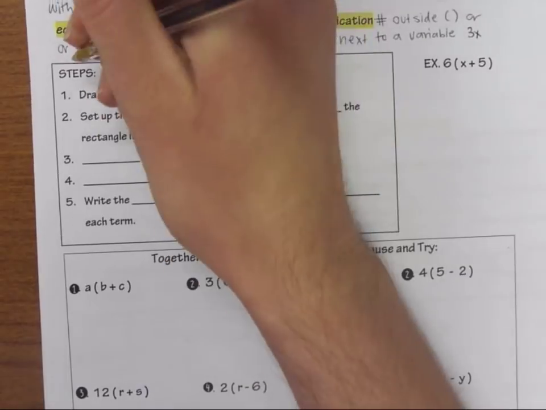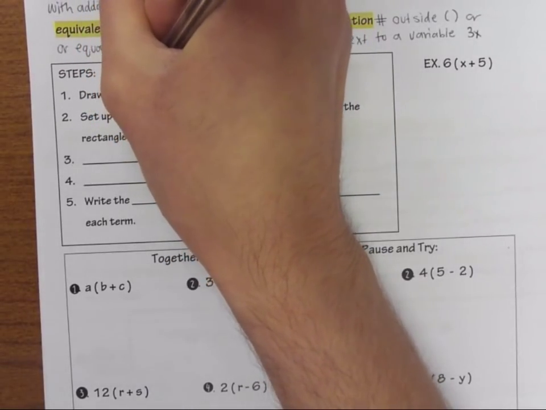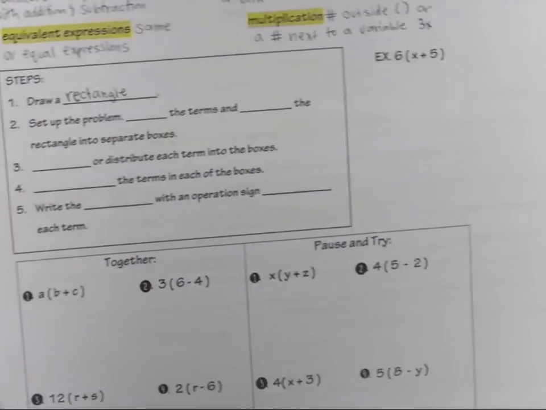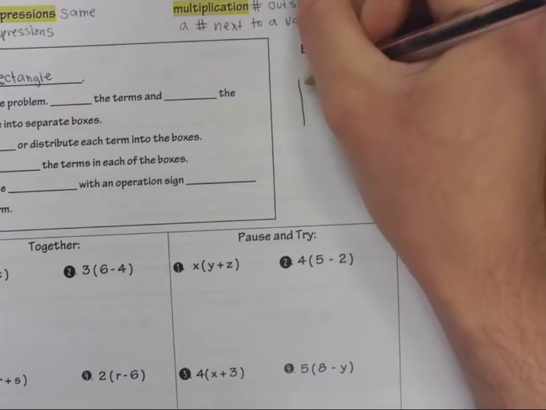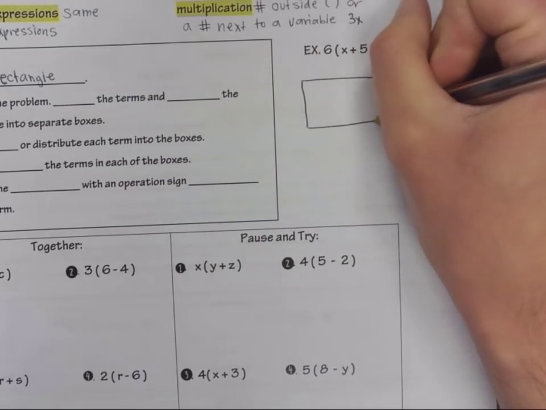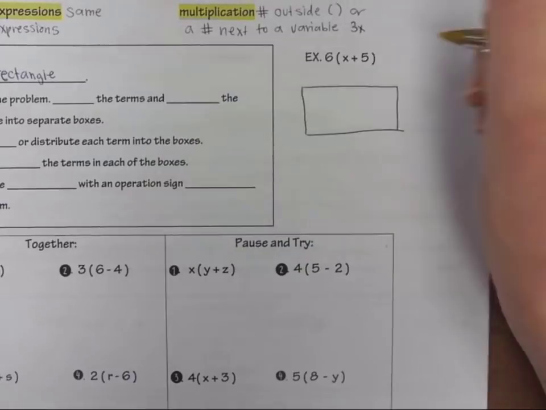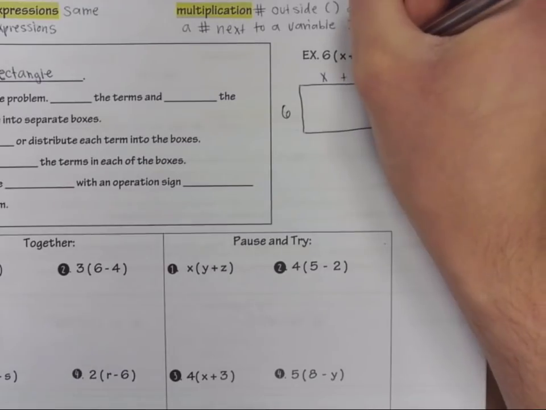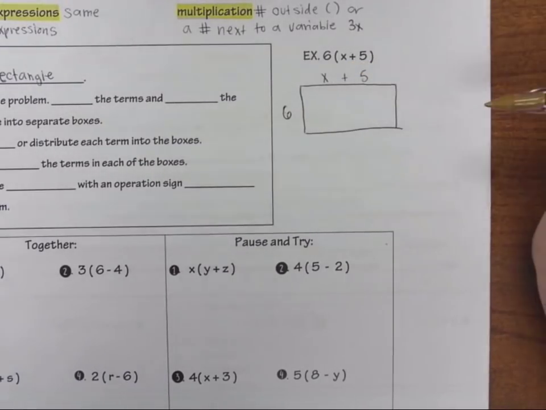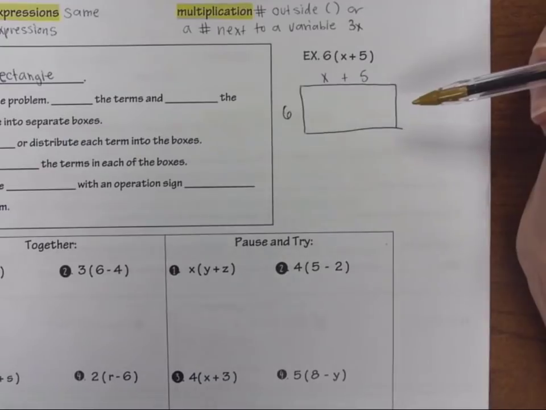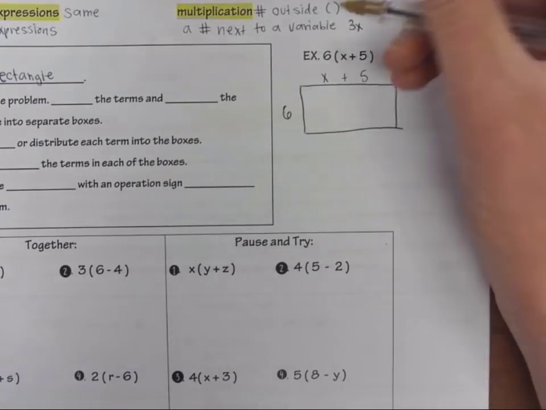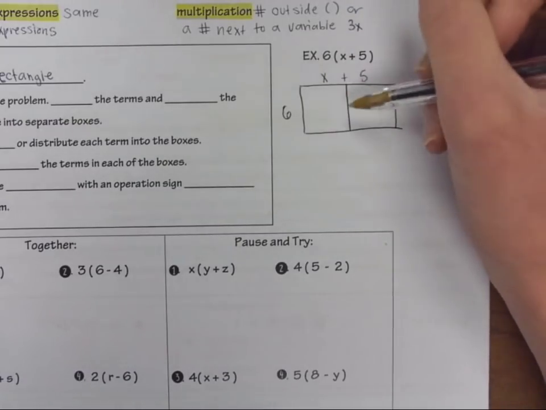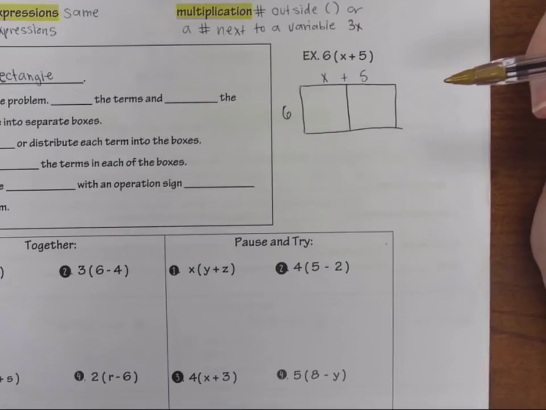So the first thing we want to do is draw a rectangle. Okay, so I'm going to draw my rectangle, and I'm going to draw it kind of small so I've got plenty of space right here. Let's say that this side here is a length of 6, and this one is x plus 5. And it's okay that we don't know what x plus 5 is, because we don't know what value is being plugged in for x. We can still use this. So I'm just going to draw a line cutting it in half. This doesn't mean that these two are equal, it's just how we're going to represent this idea.